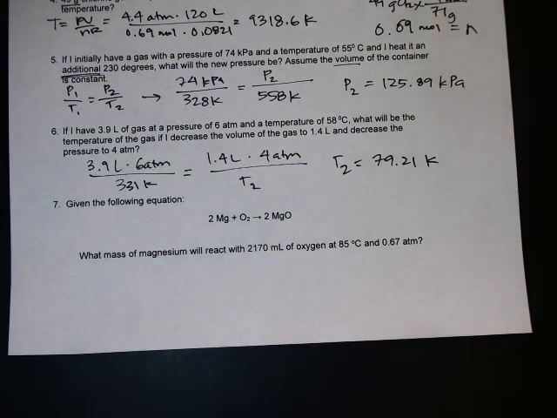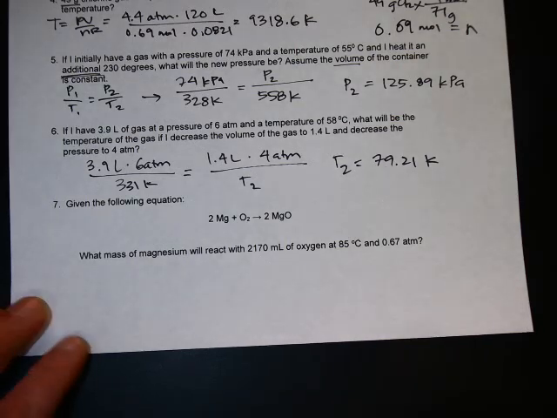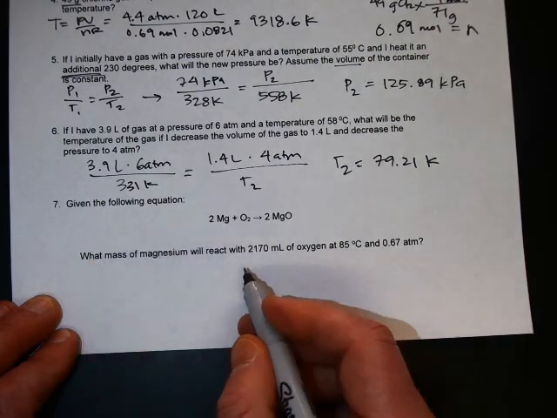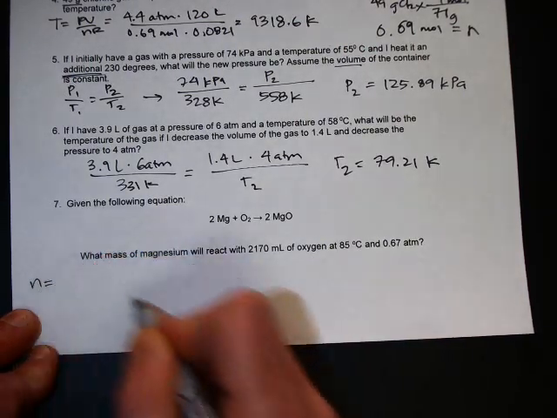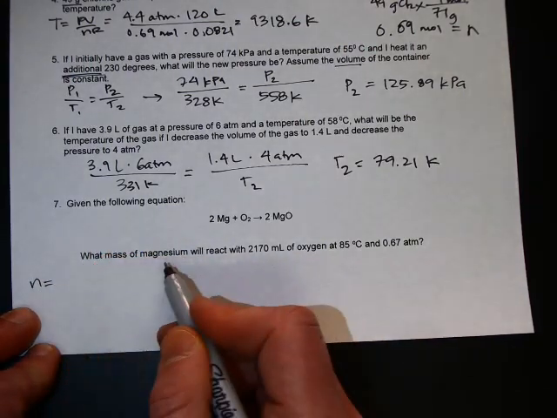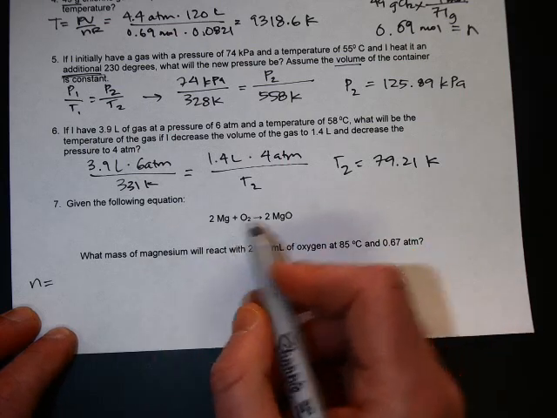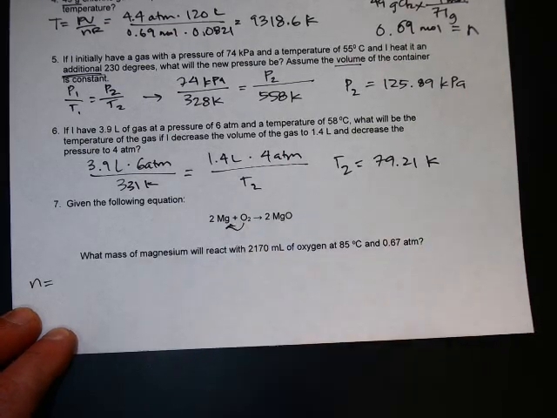On the quiz, you'll also have a question like this one where you've got an equation that's already been balanced for you, and it's a gas stoichiometry question. So in this problem, we're given volume. So you start with the ideal gas law and you solve for moles. And then you're going to take those moles and convert them to mass of magnesium. In this problem, we're starting at oxygen and we're going to end at magnesium.